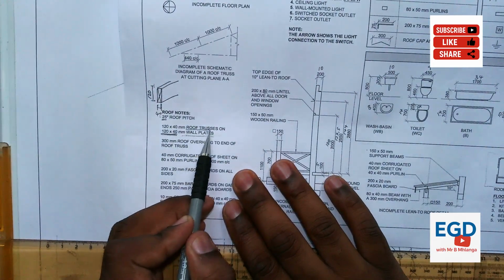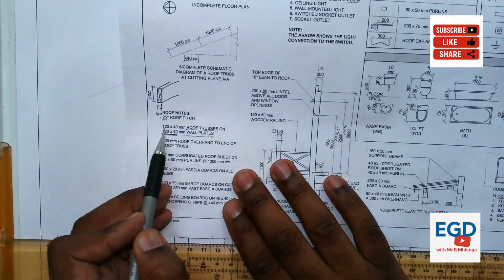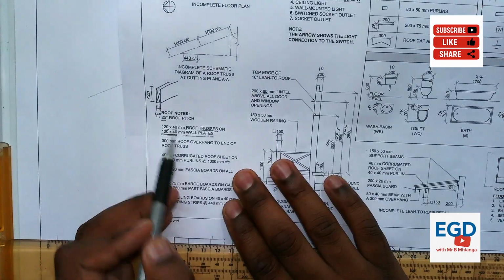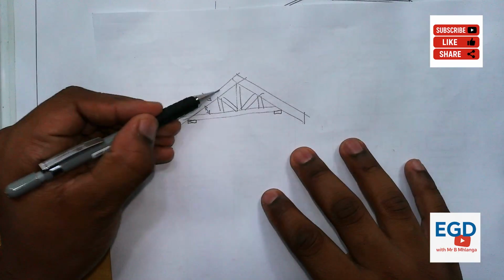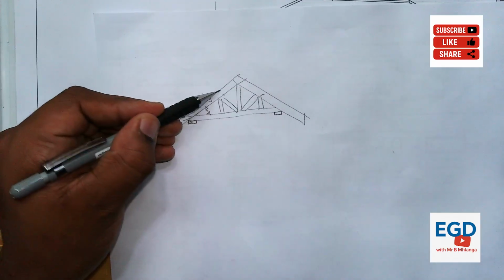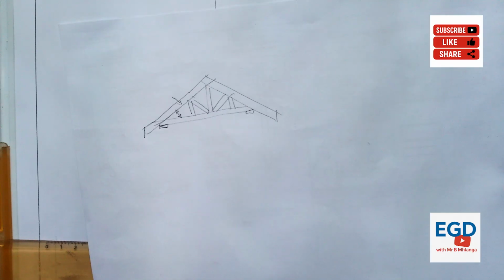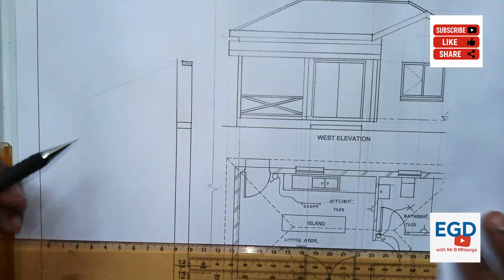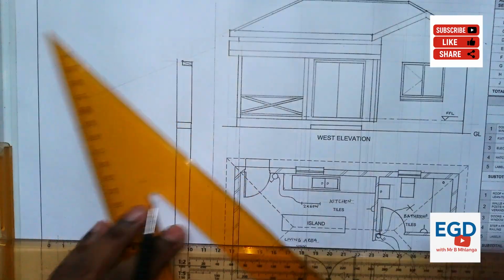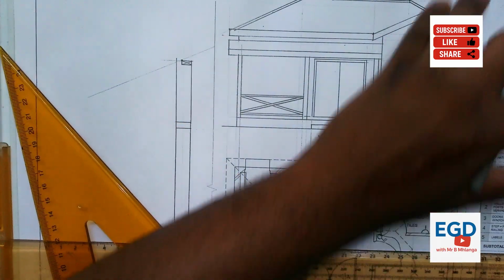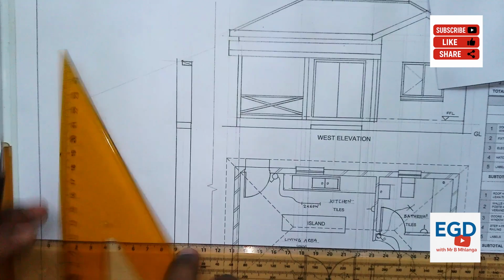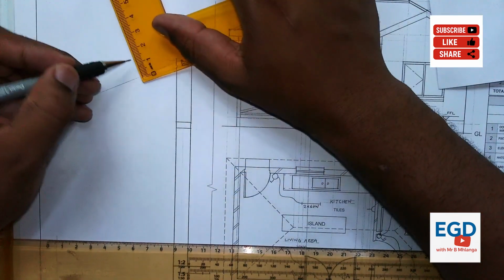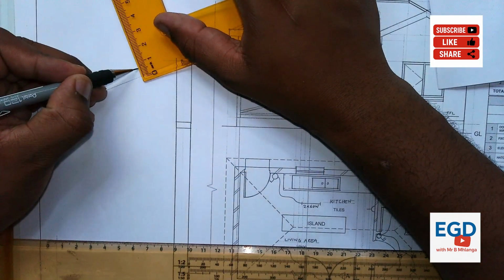We are given here the roof trusses. They are 120 by 40 millimeters. So the width, I'm talking about the width, this part, how wide is the roof truss? It's 120, so I'll have to divide that by 20, so which is 6. So from that line I'll just measure 6.